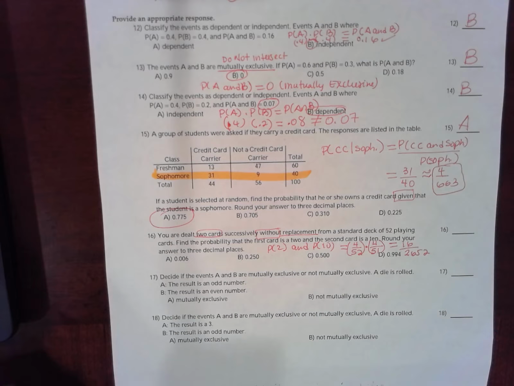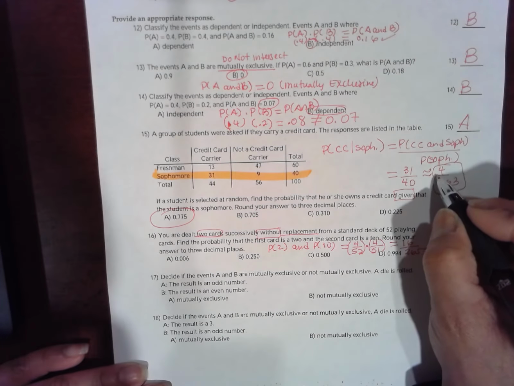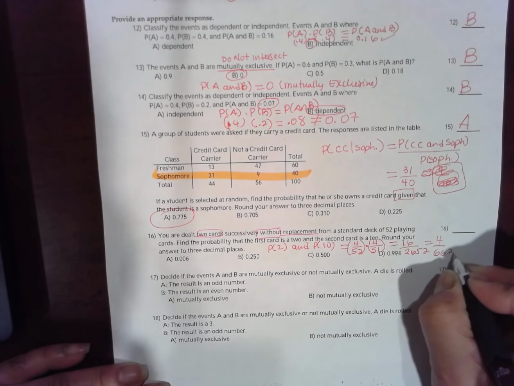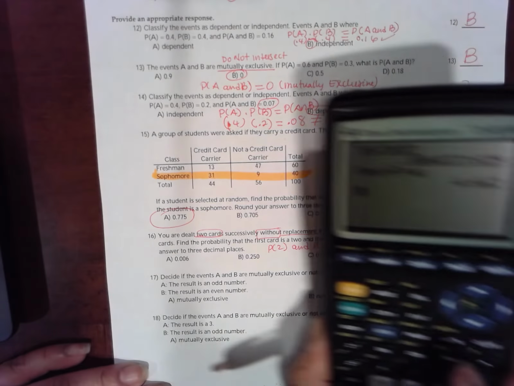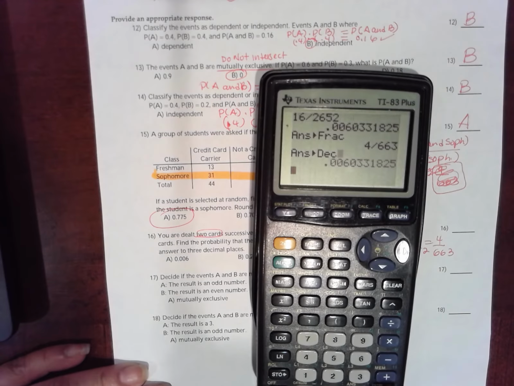So on the next one, sorry. This one doesn't go here. This answer is here, 4 out of 663. So as a decimal, math, if I want to turn that into a decimal, 0.006. So as a decimal it is 0.006. So that is A for number 16.